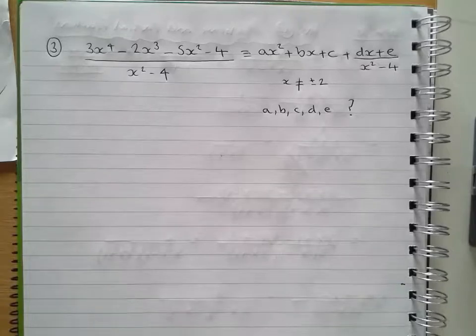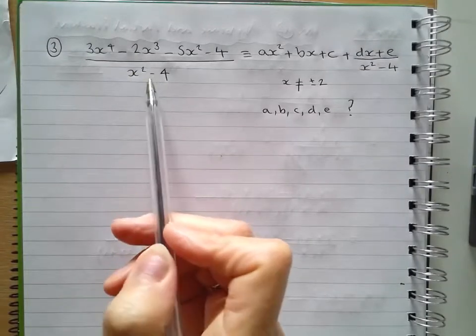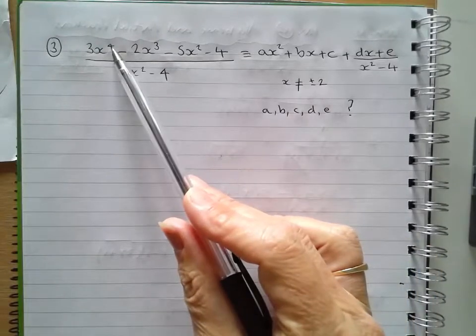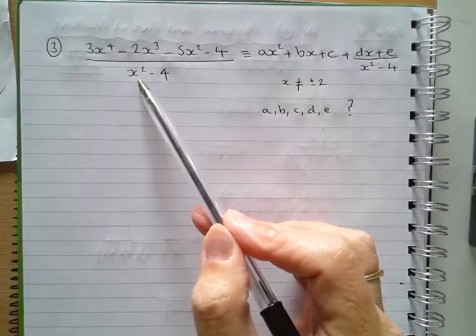So algebraic and partial fractions homework, question 3. So I'm looking at this fraction and I'm thinking, well, what is my first step? Have I got a clue in my answer? Well, I have, because noticing that that's x to the power of 4 and that's x squared, when they divide, obviously I'm going to get x to the power 2.